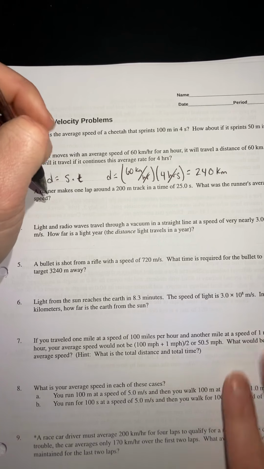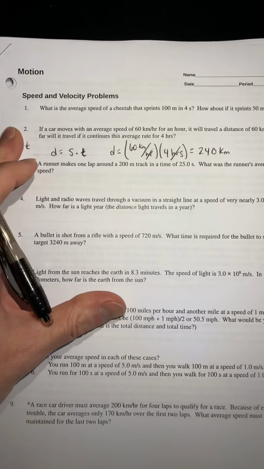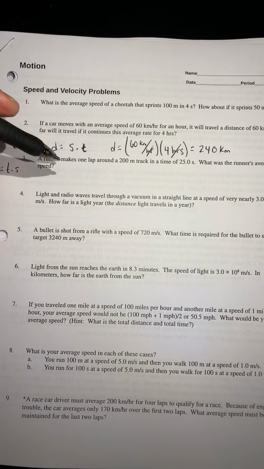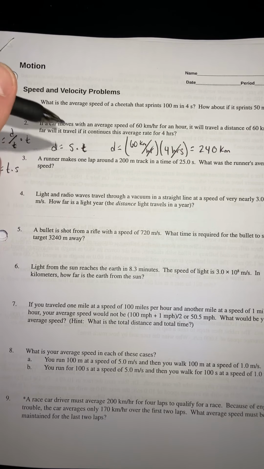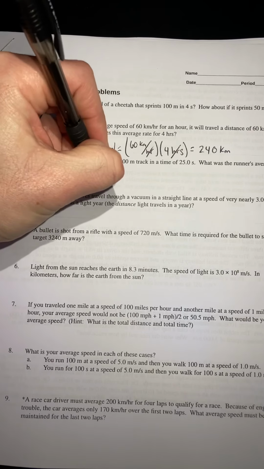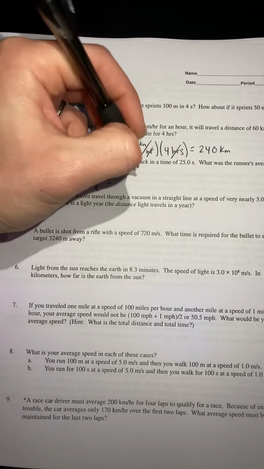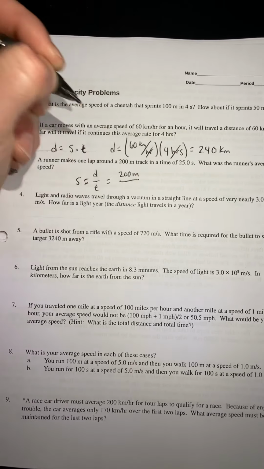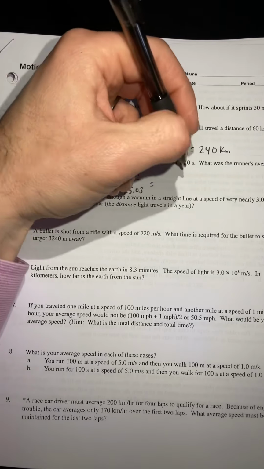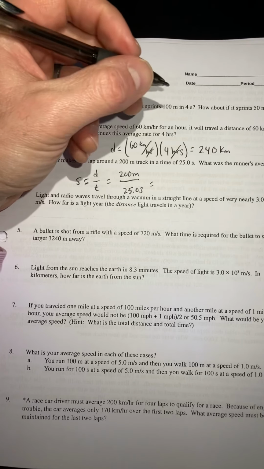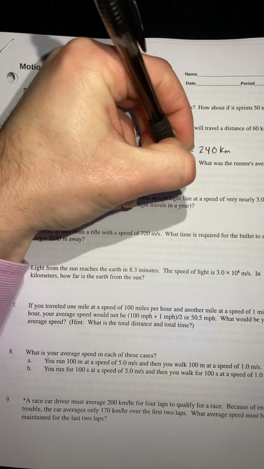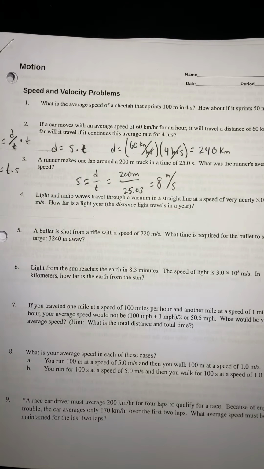All right. Look at number 3. This says a runner makes 1 lap around a 200-meter track in a time of 25 seconds. What was the runner's average speed? In this case, again, you're solving for speed. Speed equals distance divided by time. The distance is 200 meters. The time is 25 seconds. So 200 divided by 25, that's going to give you 8 meters per second.